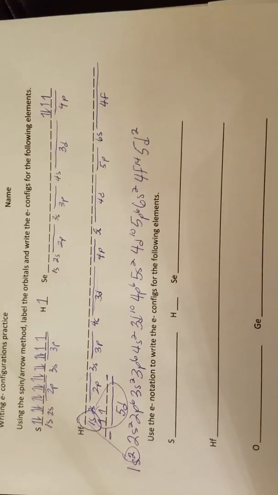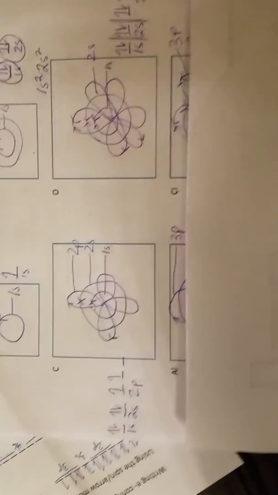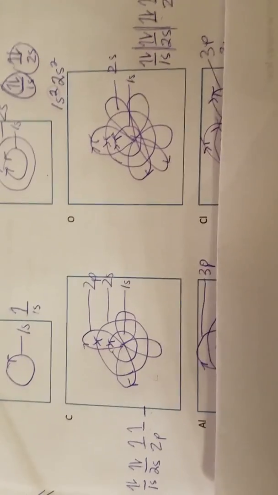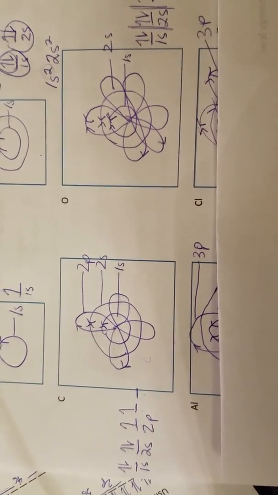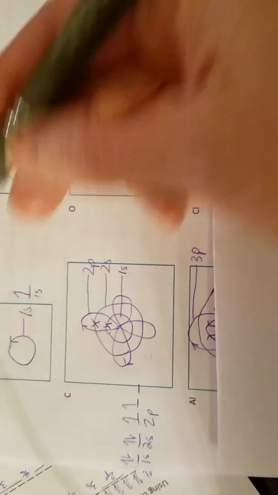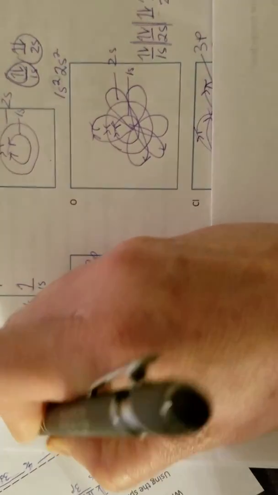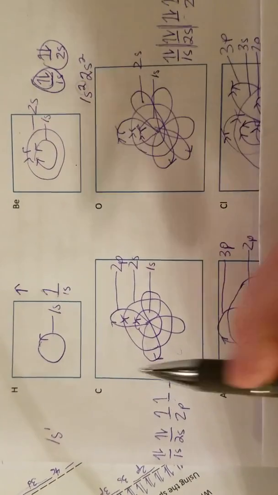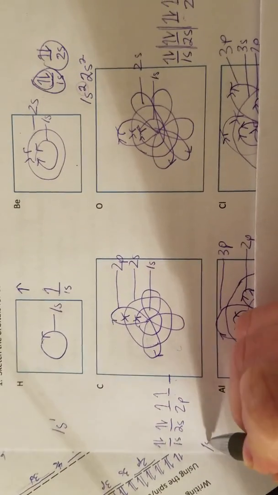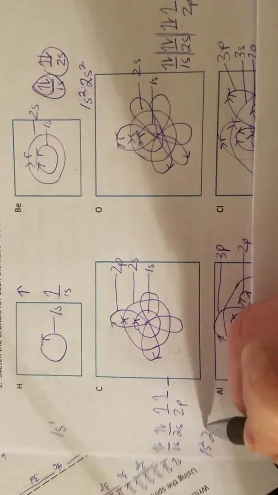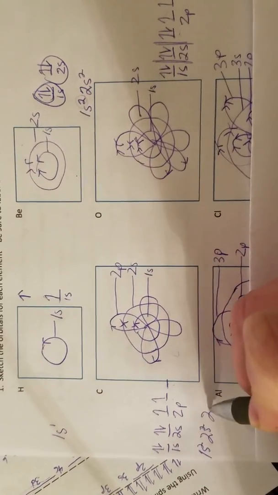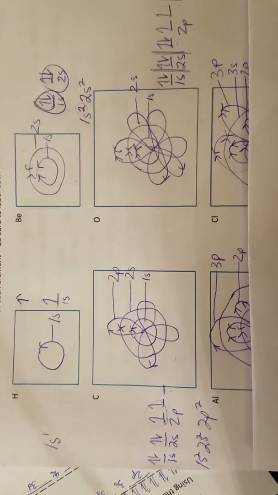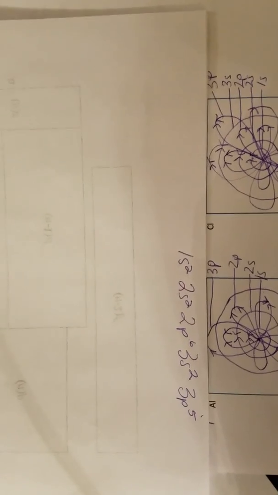I'll show you 2 short ones from what you worked on earlier. If we were to do hydrogen, we would just have 1s1. First energy level, s orbital, 1 electron there. If we were to do carbon, it would be 1s2, 2s2, and then 2p2, these 2 electrons.